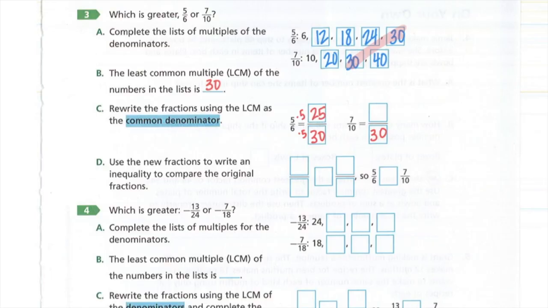Remember, whatever you multiply the denominator by to get the common denominator, you're going to also multiply the numerator by. And remember, it's numerator over denominator. So 10 times 3 is 30, so 7 times 3 is 21. Use the new fractions to write an inequality to compare the original fractions. So we have 25 30ths and 21 30ths. Which one's greater? The 25, so 5/6 is greater than 7/10.